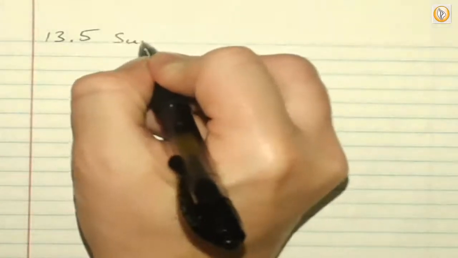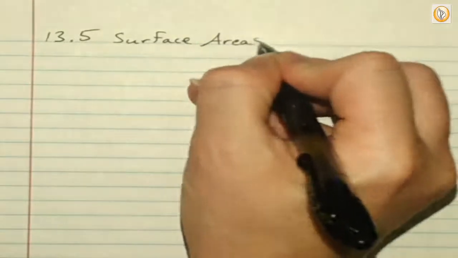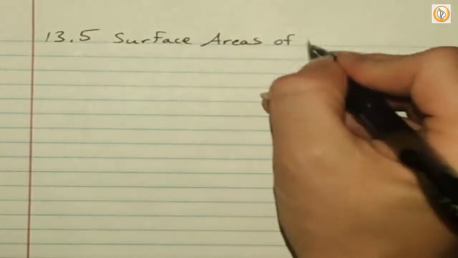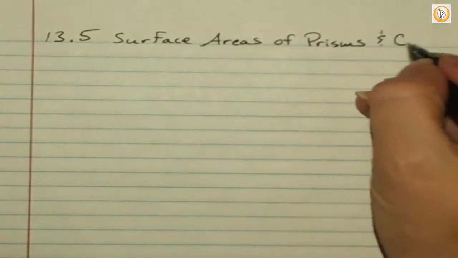13.5, surface areas of prisms and cylinders.